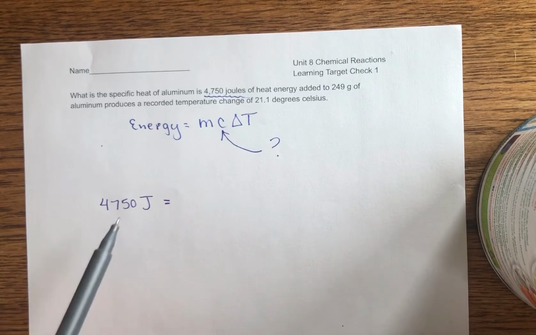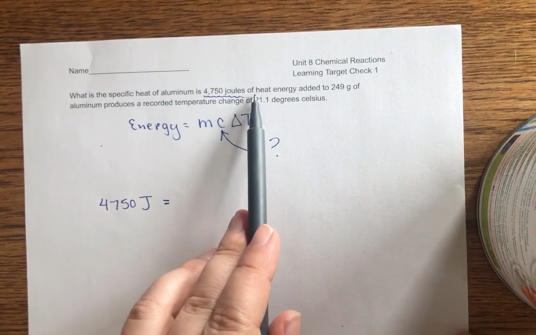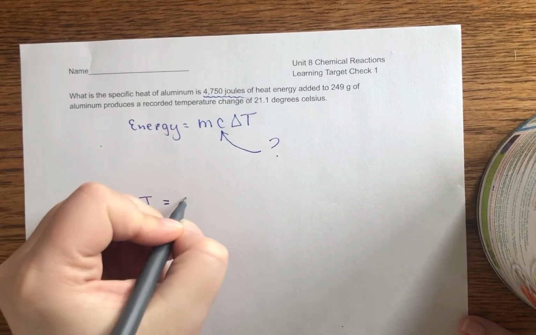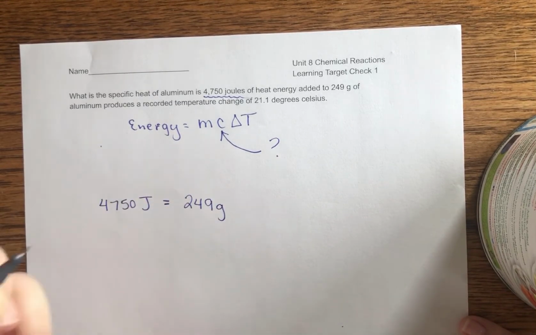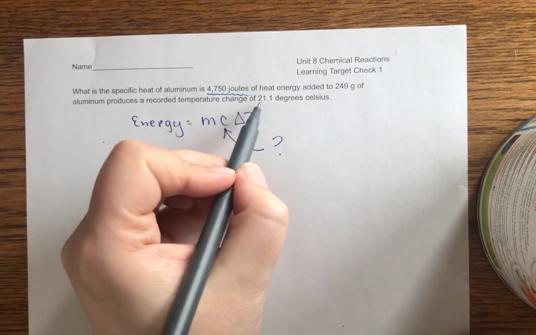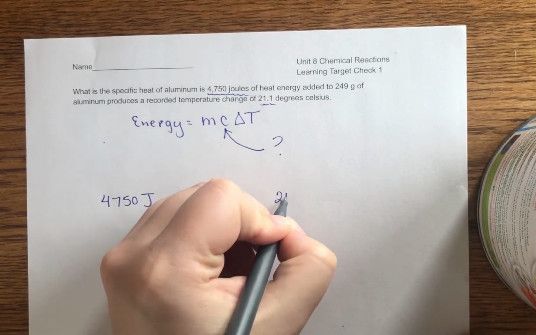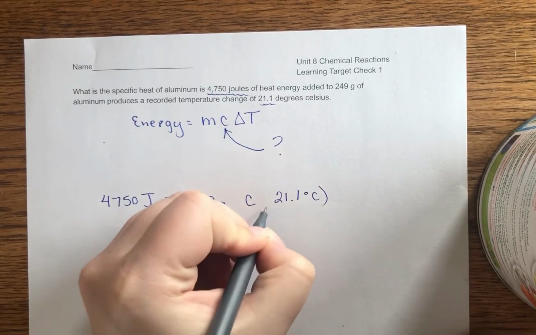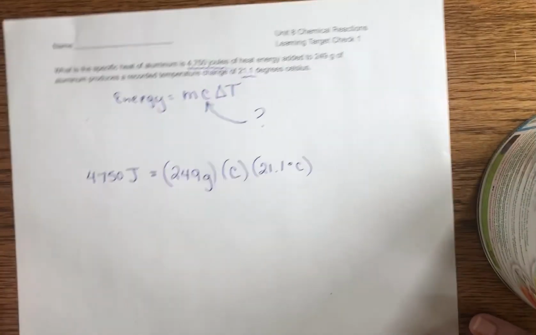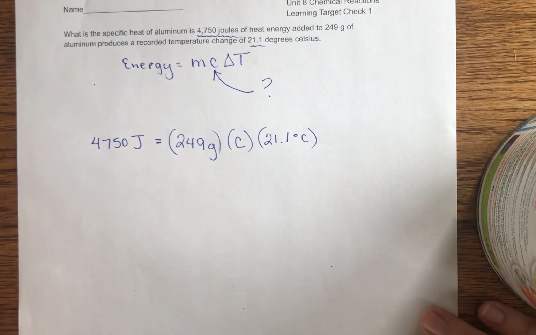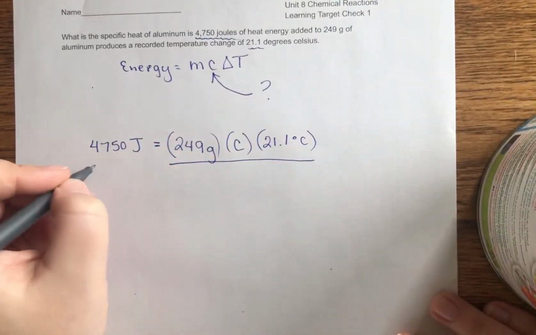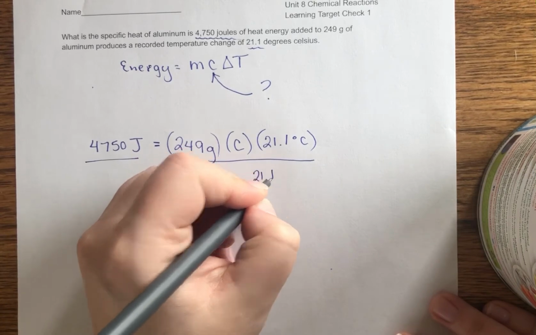Sorry guys. So I'm going to keep reading, and I'm getting that there are 249 grams. So that's going to be my mass of aluminum. I don't know the C, and I know that my temperature changes 21.1 degrees Celsius. I like to put everything in parentheses just so I can see the difference. And then I'm going to solve for C. I have to get C by itself on this side. I'm going to divide both sides by 21.1.